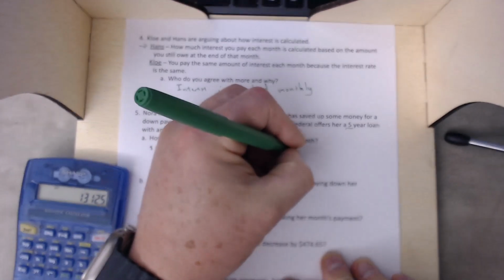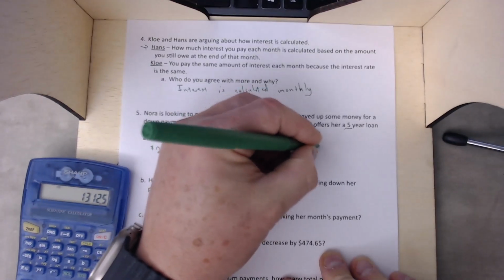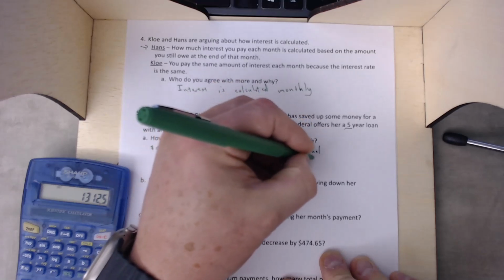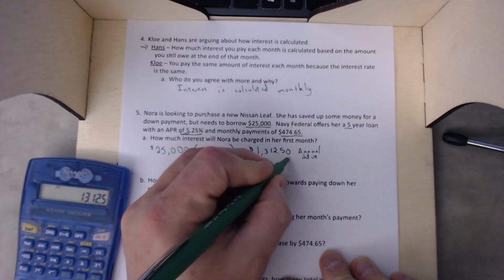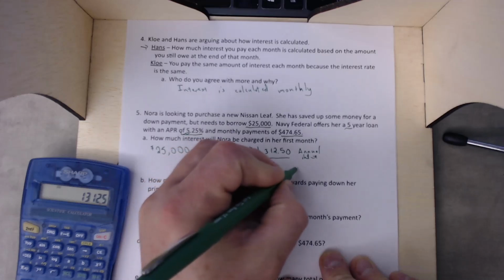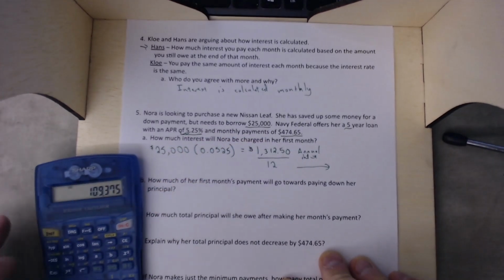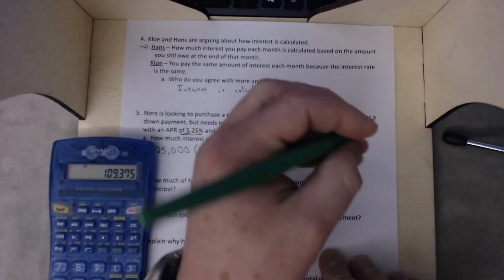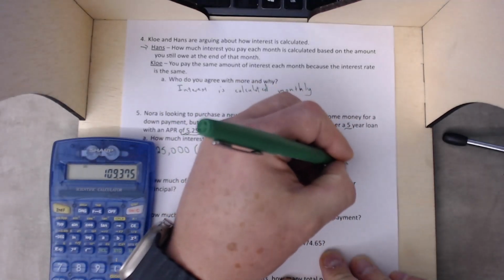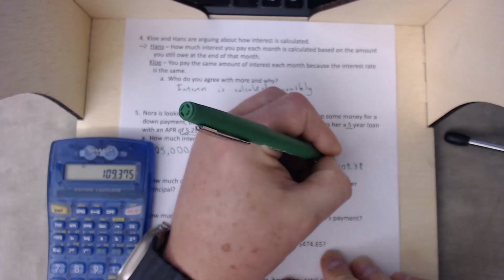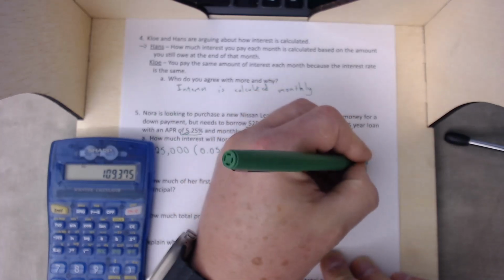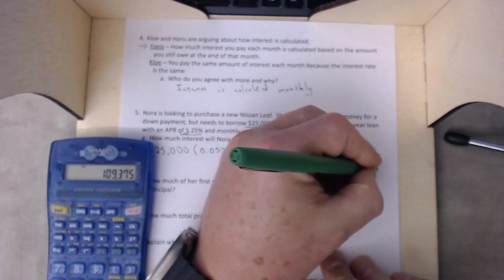Now, of course, that's the annual interest because we use the APR to find it. So to find the monthly interest, we're going to simply divide that by 12. Divided by 12, and that gives us 109.38. So 109.38 in monthly interest.